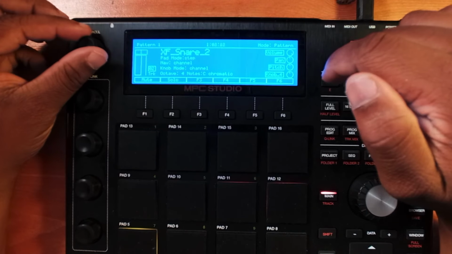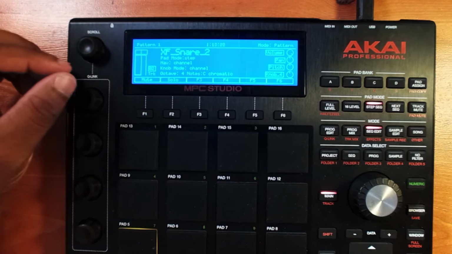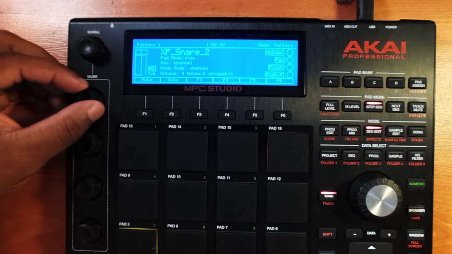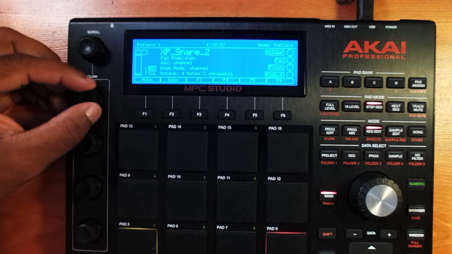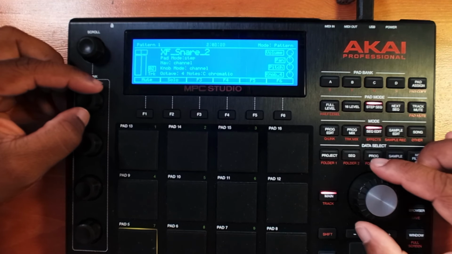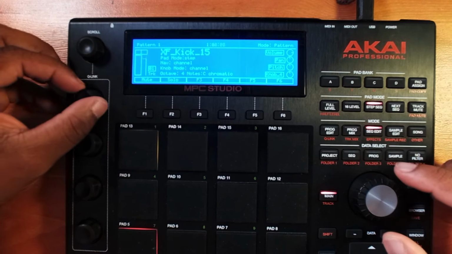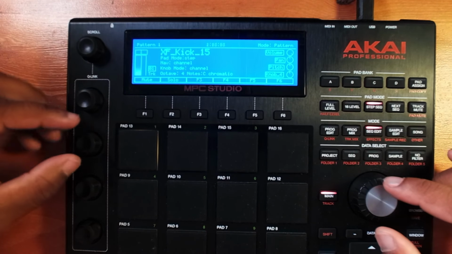And if you want to scroll between those, you can. Right now, the knob mode is on channel, so it's going to control channel parameters. So if I want to change the volume, I can change the volume of this snare. You see kind of the fader going up and down. All right, if I want to go to the kick, same thing here. I can control the level of this kick. I can control the pan of the kick.